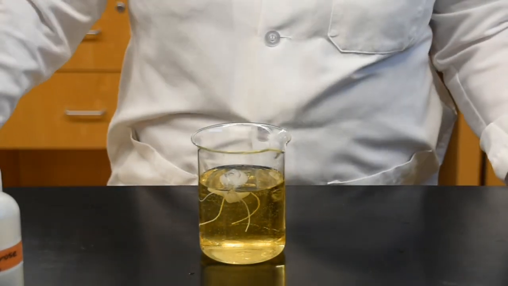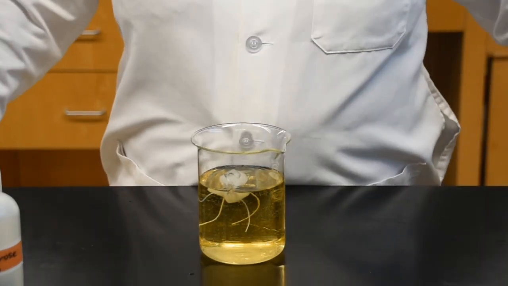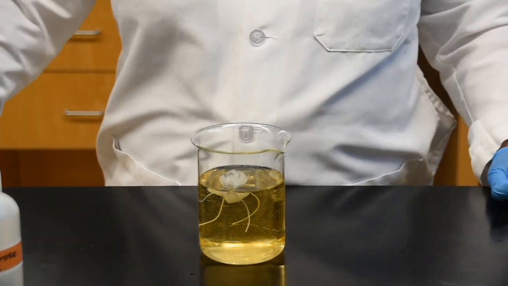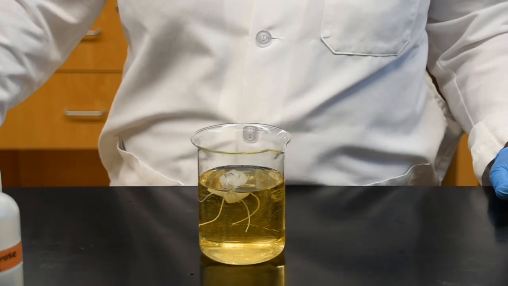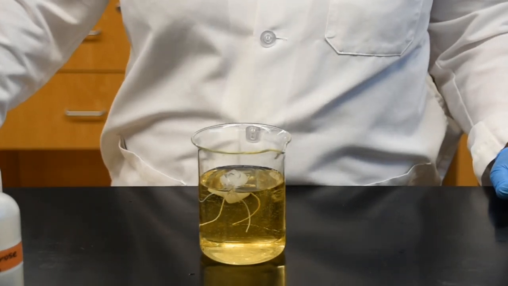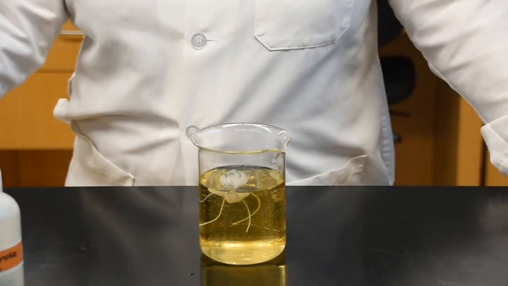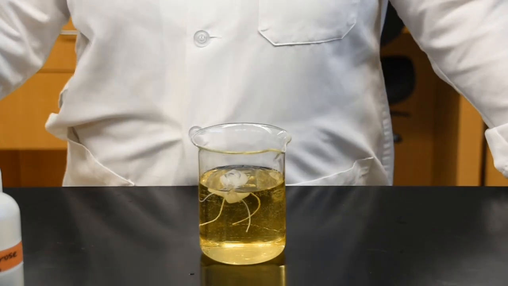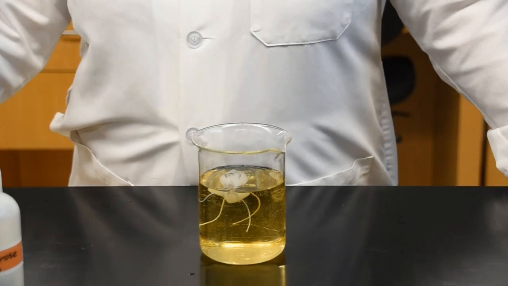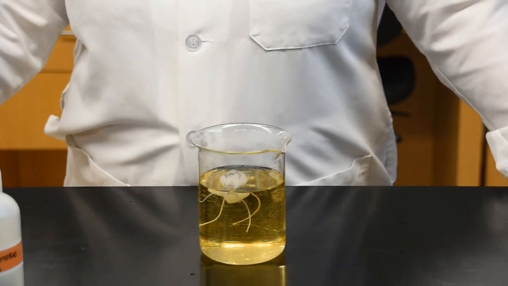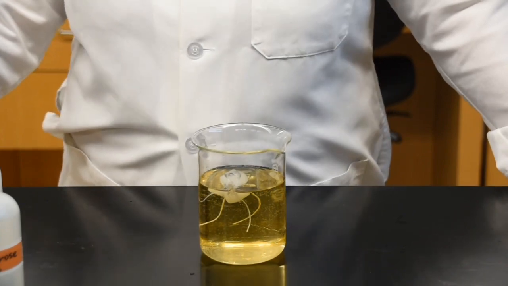Our last prediction, the two options we would have, is if the solution in the beaker, which is currently yellow, stays yellow, that means the starch was not able to get out of your baggie and into the solution. And if the beaker solution, which is currently yellow, changed to bluish black, that means the starch molecule was able to get out, and considering the observed color change, it means the starch interacted with our indicator iodine.